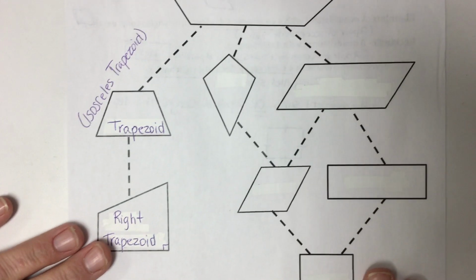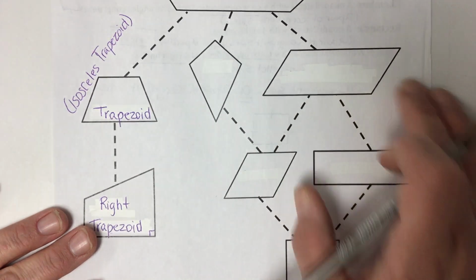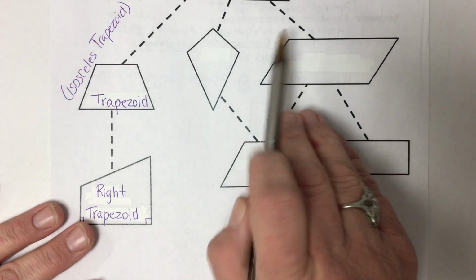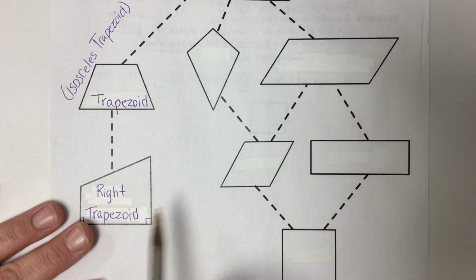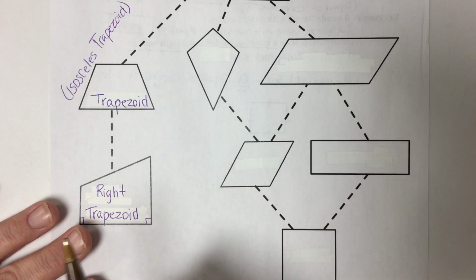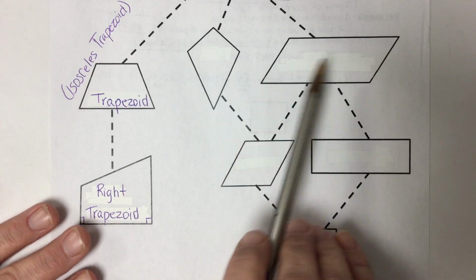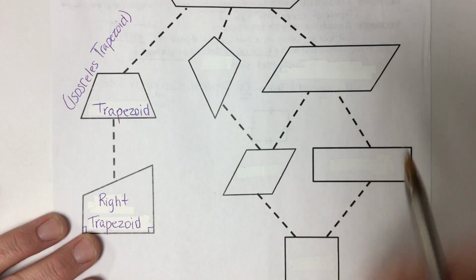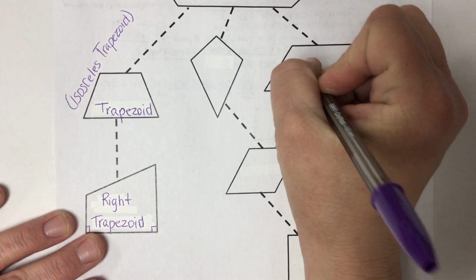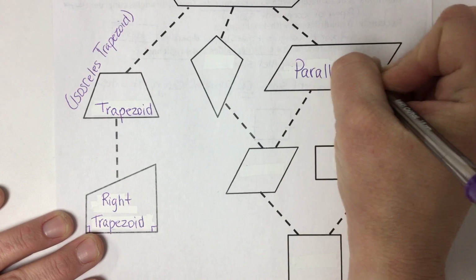All right, so let's move over to the other side now. We said that this one has two pair of parallel lines, but it does not have four congruent angles or opposite. It does not have four right angles or anything that we talked about. It doesn't have four congruent sides. So this one would be your parallelogram. And y'all should have this drawn in your journal already. We're just adding.